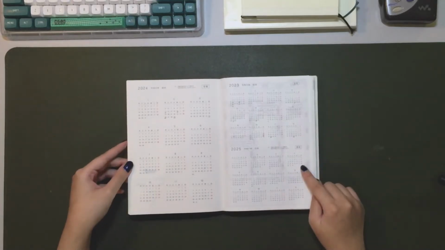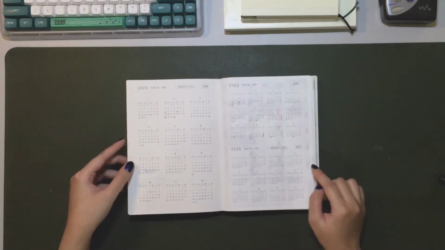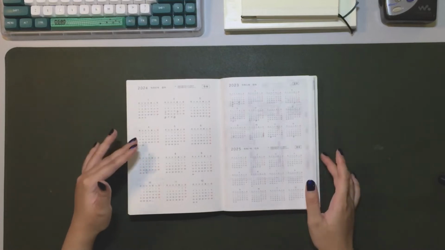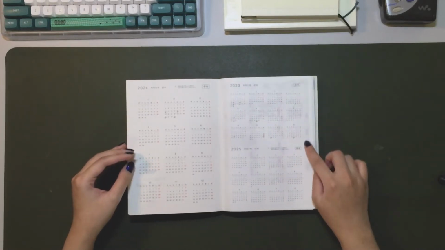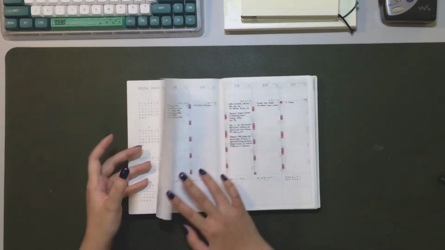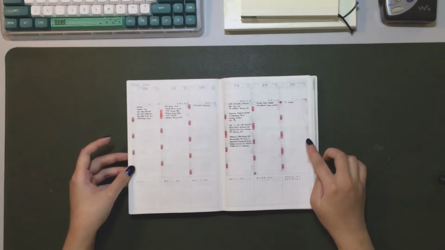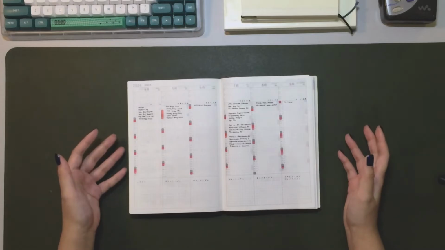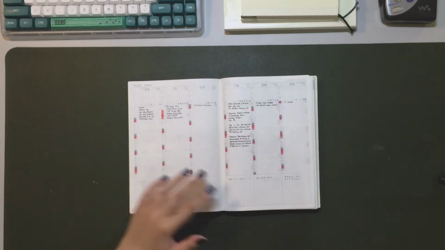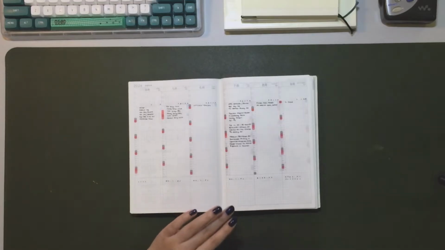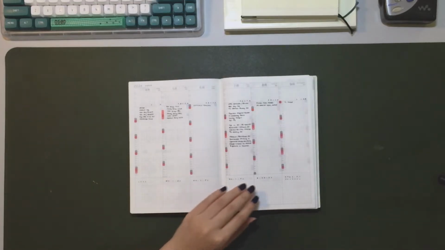I don't cover up any of these because I do often need to refer to past and future months and years. I've just marked some dates here for personal use. The yearly index is a contents page, very similar to how a lot of people use this, I think, but I'll get more into how this works once we get to the daily pages.